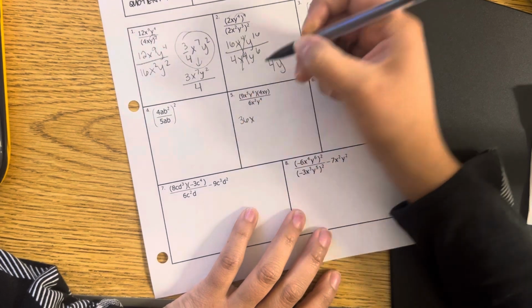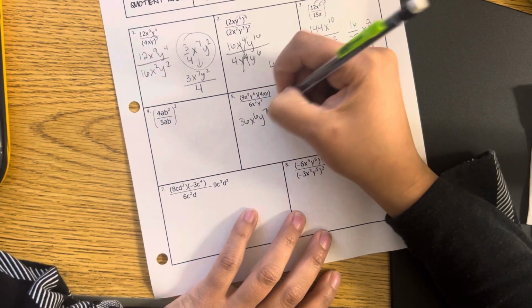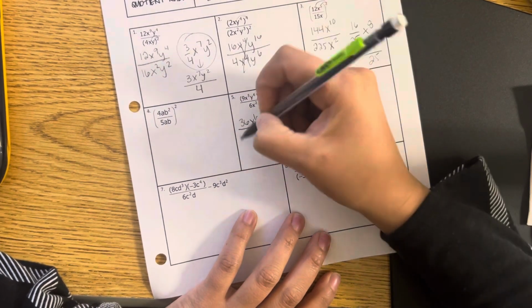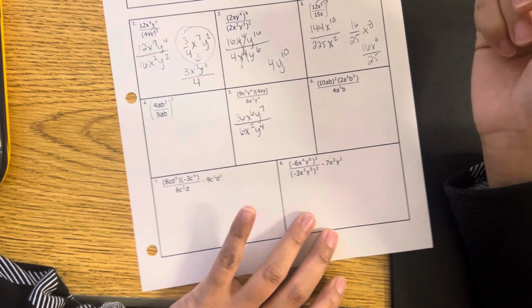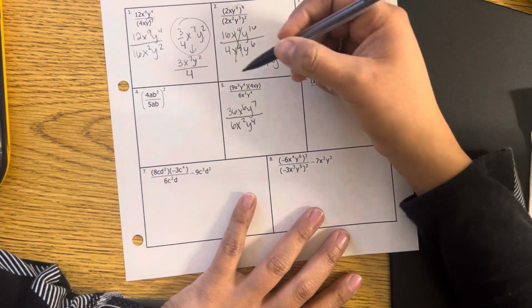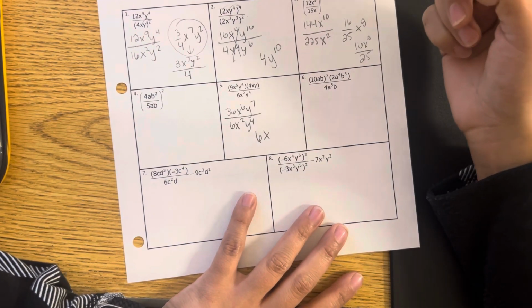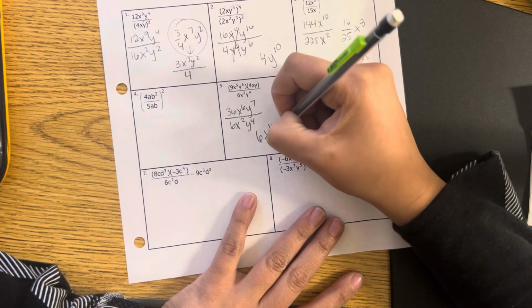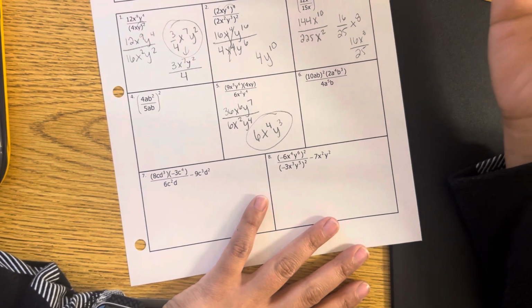9 times 4 is 36. If I add my exponents, x would be 6 and y would be 7. Since that's the only product remaining, I'm going to bring down the 6x squared y to the 4th. And then I'm left with quotient rule. 36 over 6 is 6. And quotient rule says I subtract my exponents, so x would be to the 4th power and y would be to the 3rd power. And since there's nothing left, that's my answer.